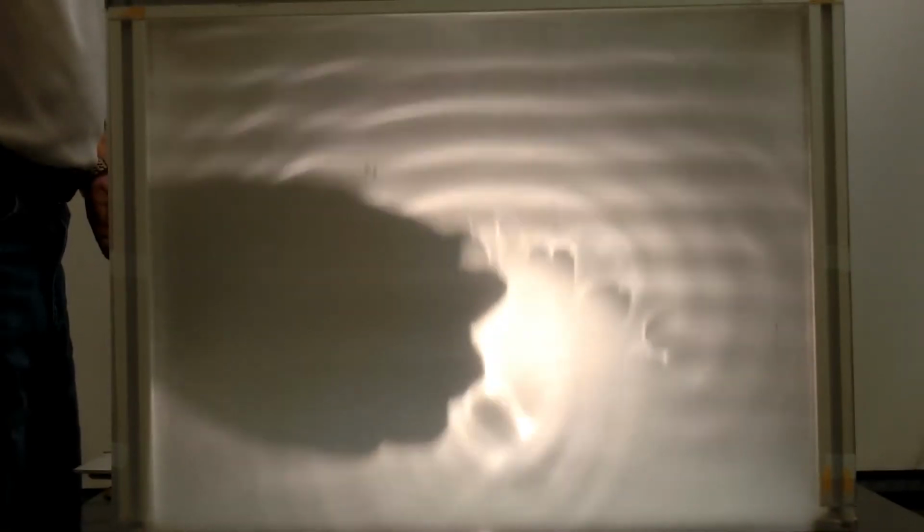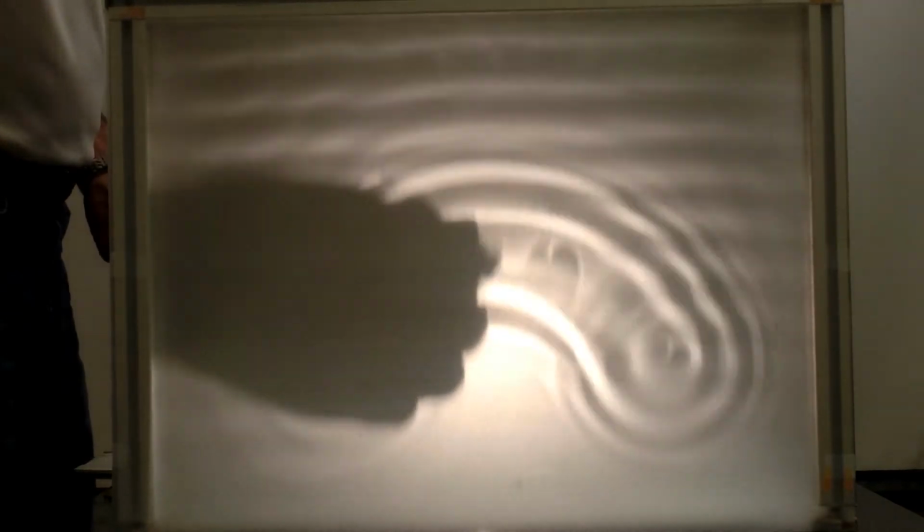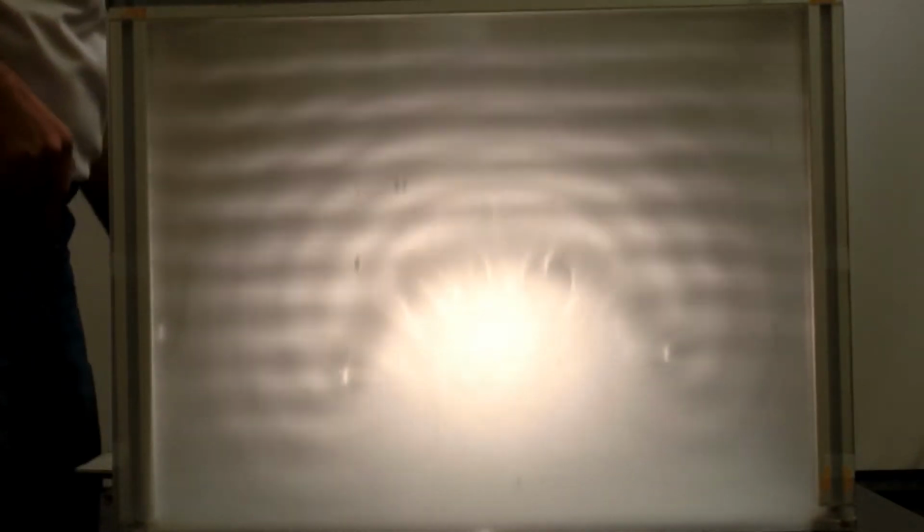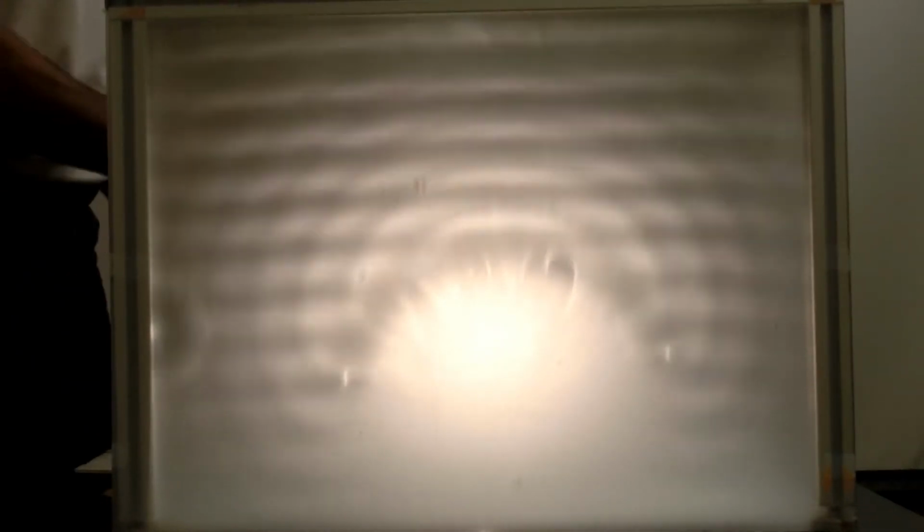Reflection of the plane wave off of a circular barrier. Here I have a barrier that we will describe as being convex. The wave is hitting it from the convex side. Notice the shape of the reflected pulses. As the wave goes in and hits that convex shape, it reflects back as a circular wave.